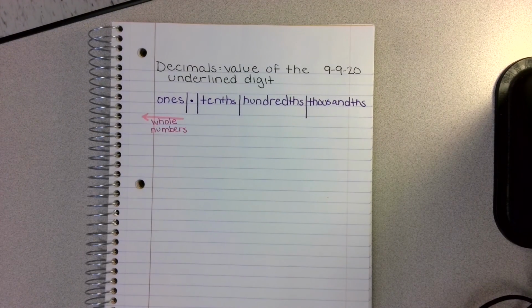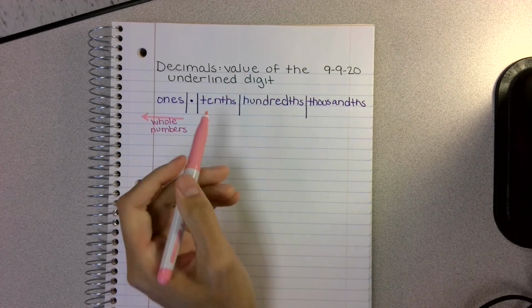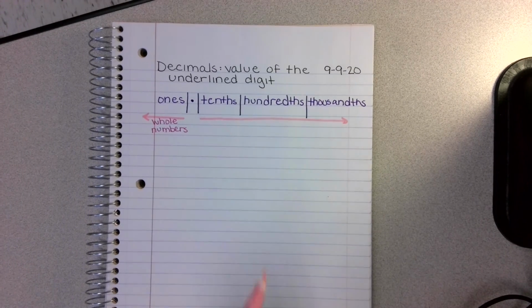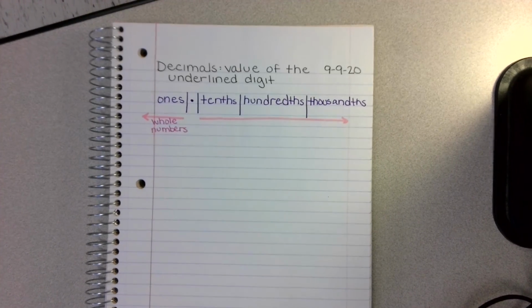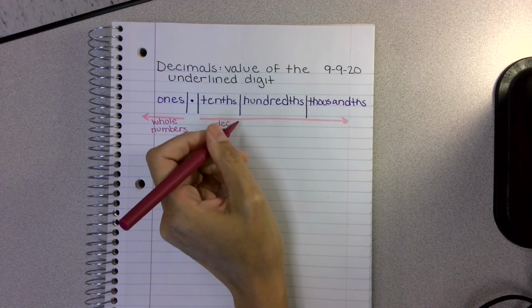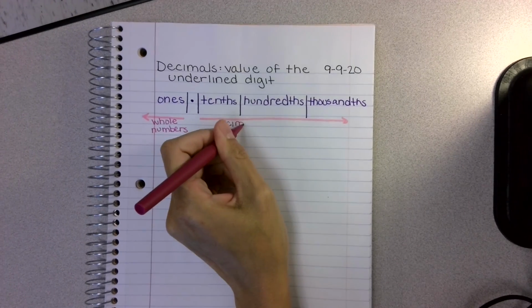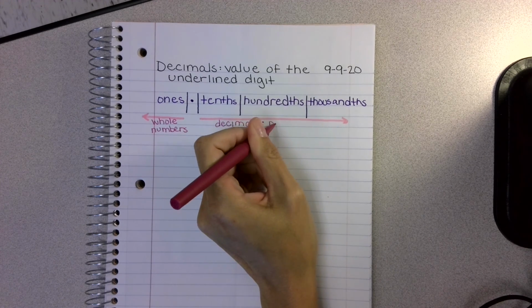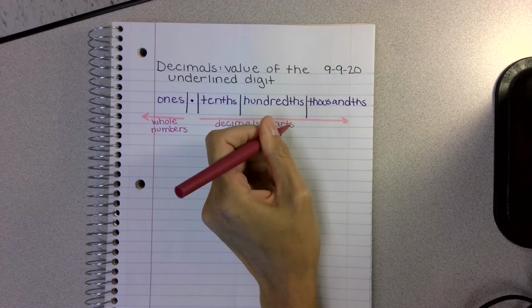And then all of the digits to the right of the decimal are decimal numbers, and I should say, just another way of saying it, parts of a whole.